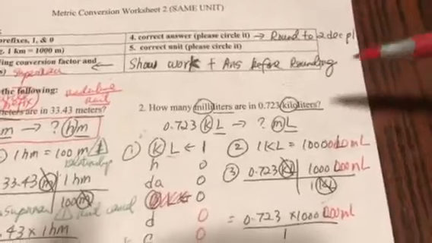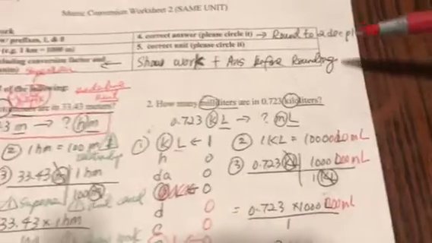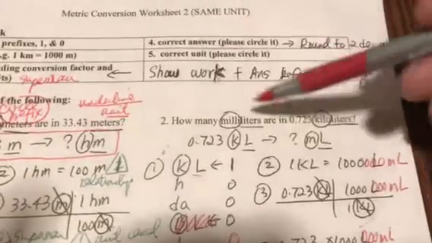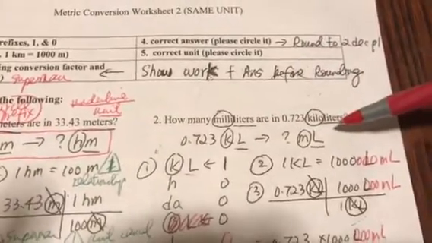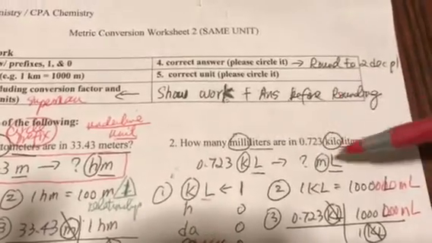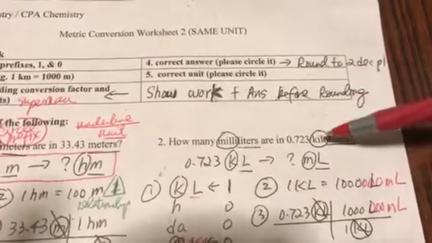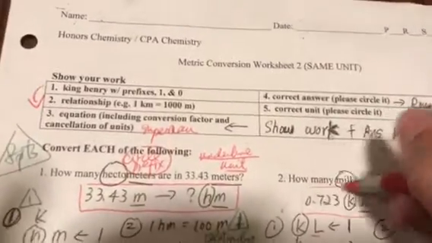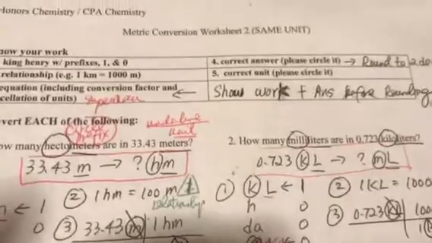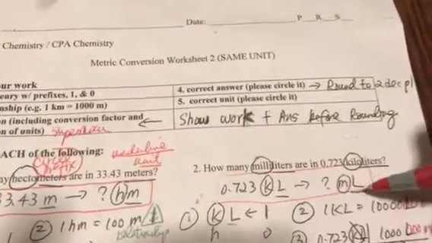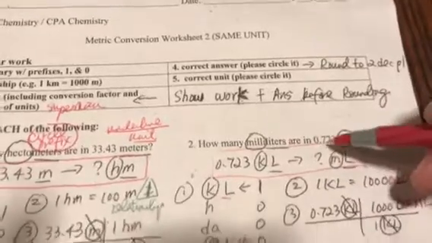First of all, we know that we have to use King Henry because they are the same unit, based on the fact that I can underline both units, and the units are liters. So I underline the unit and then I'm going to circle my prefix, which is milli and kilo. And then I can write this equation down: 0.723 kiloliters to question mark milliliters. Again, I underline my unit and then I circle my prefix.